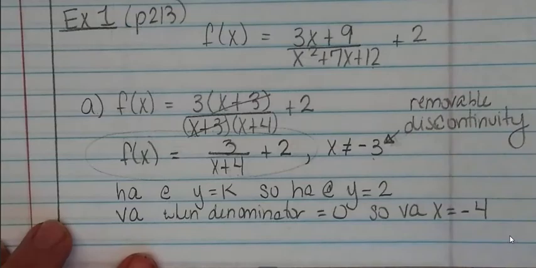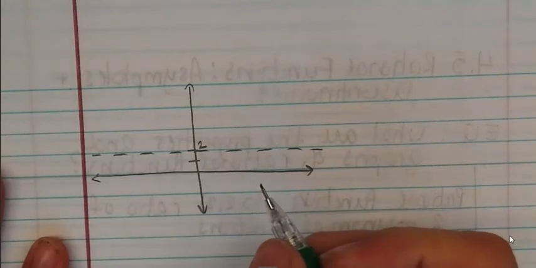Okay, so we're going to look at the graph of this thing right now. All right, so I need to flip my page over. I'm going to go ahead and start graphing this. So I know that I have a horizontal asymptote at y equals 2. And I know that I have a vertical asymptote at x equals negative 4. Okay, you should know that stuff, okay?